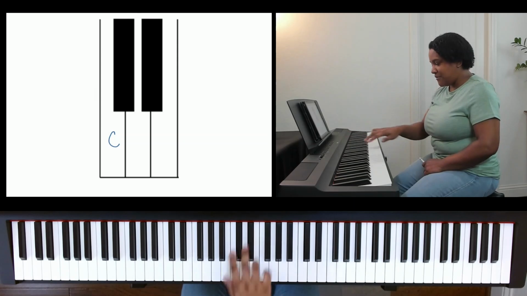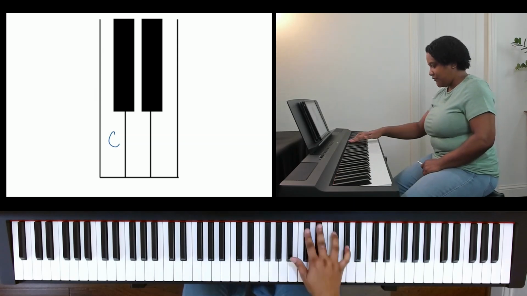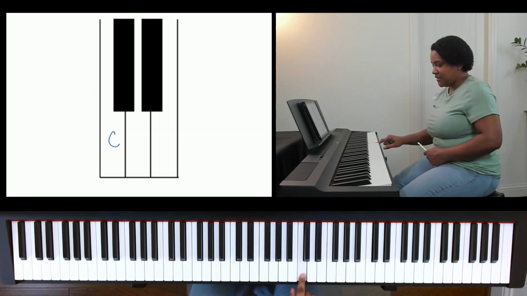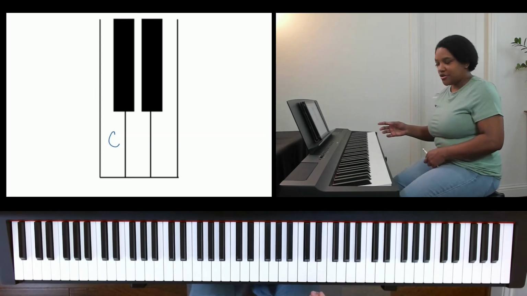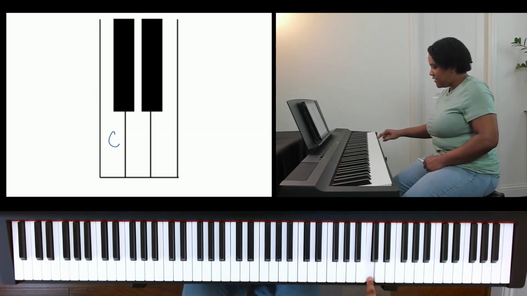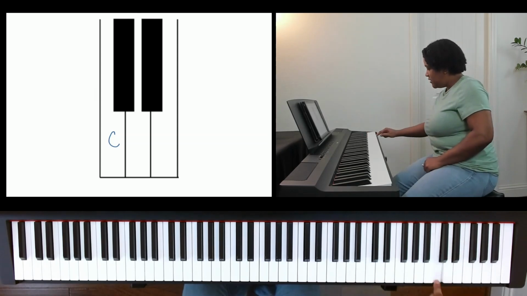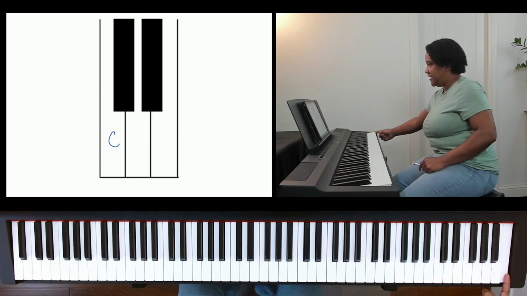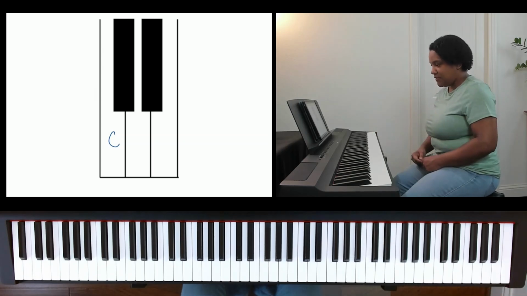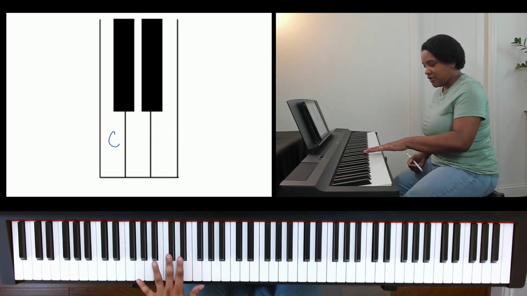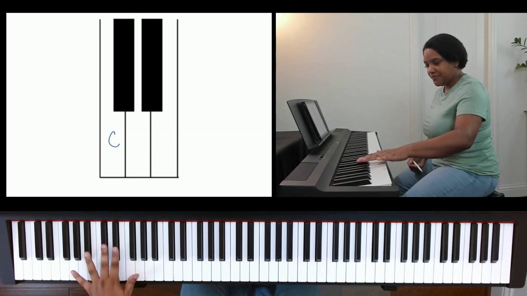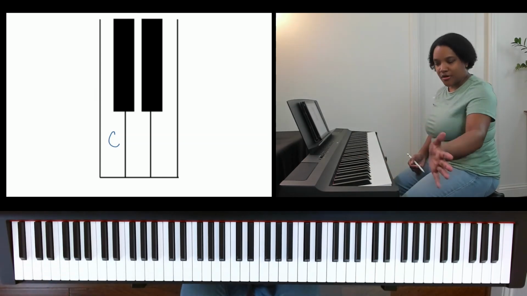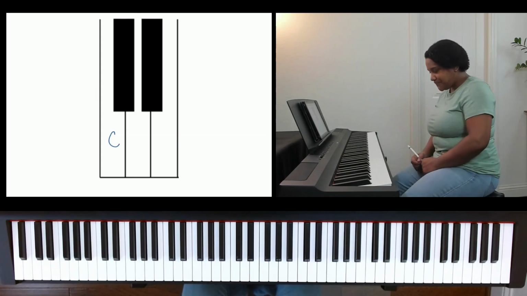After we found middle C, we'll go to the right, and we'll find the next grouping of 2 black keys. There's another C, but it's higher in pitch. As we keep going higher up the keyboard, the pitch gets higher. The same thing going down the keyboard, but the pitch gets lower when we go to the left.